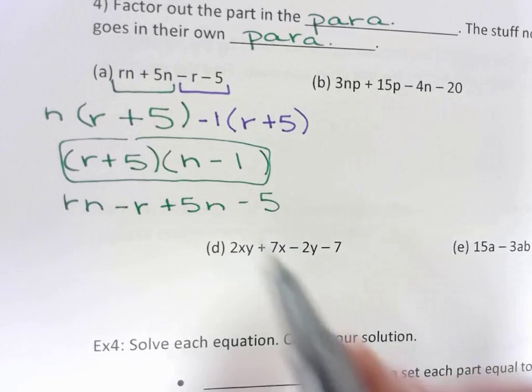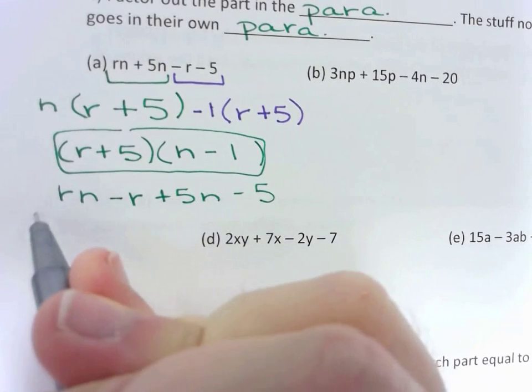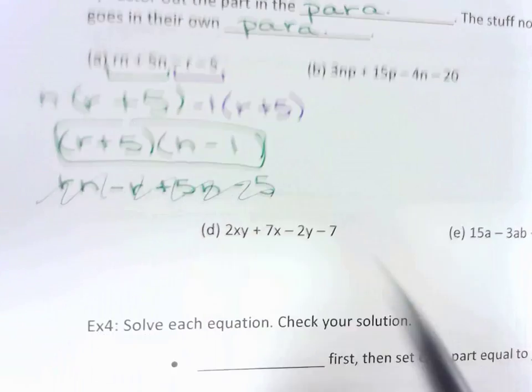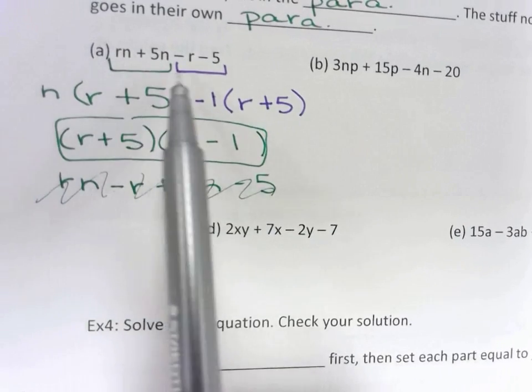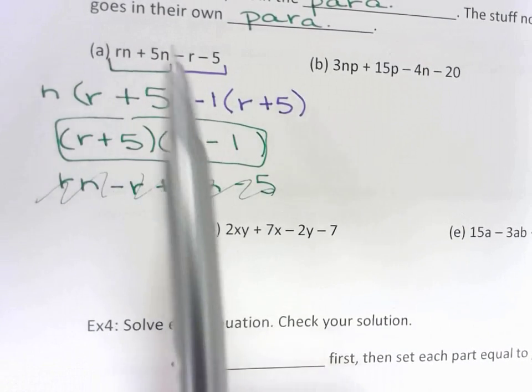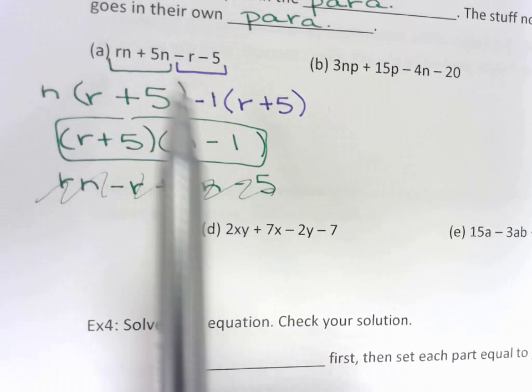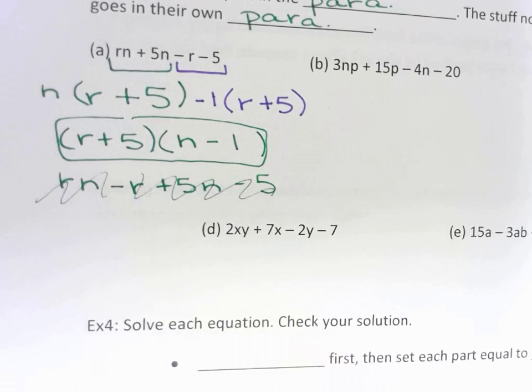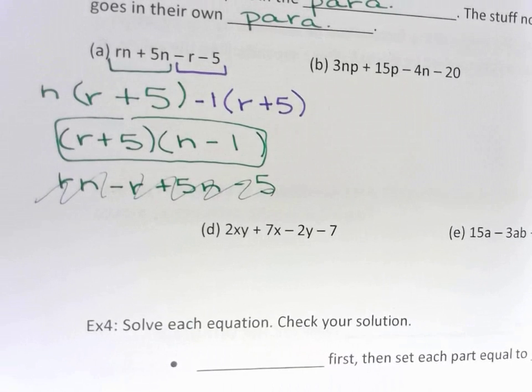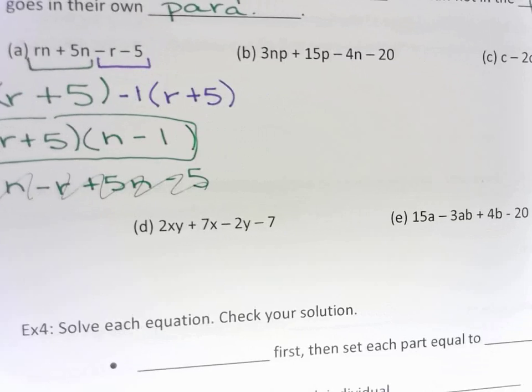So what we're doing is working backwards. You don't necessarily have to do this step, but it shows you that you can always check by FOILing, distributing, and you will always get back the original. This is the answer you would have gotten yesterday. Now you're given the polynomial, and I want to write it as factored. Okay? Let's look at B real quick.